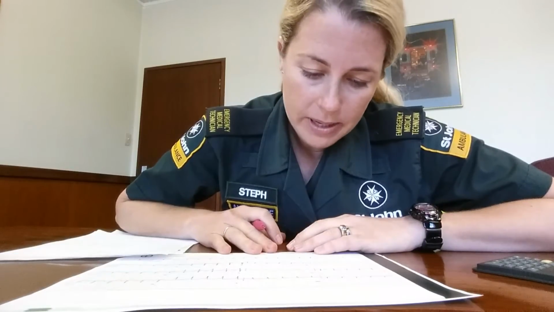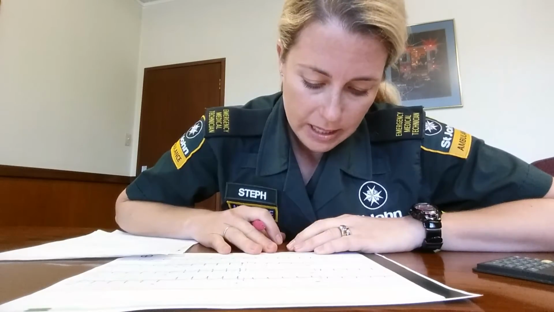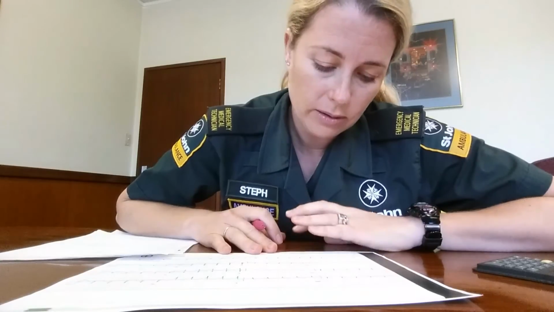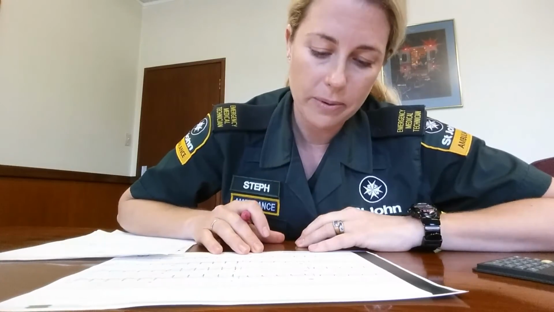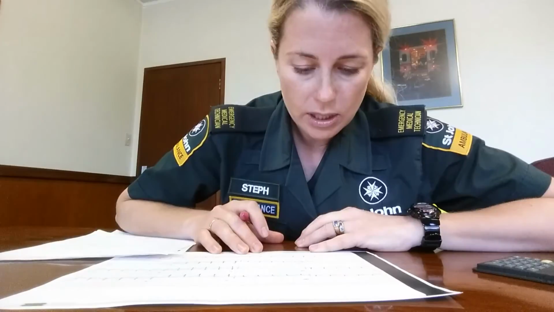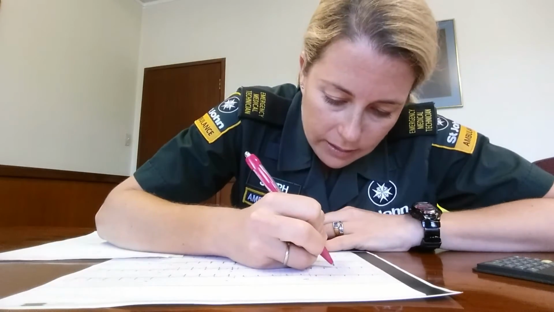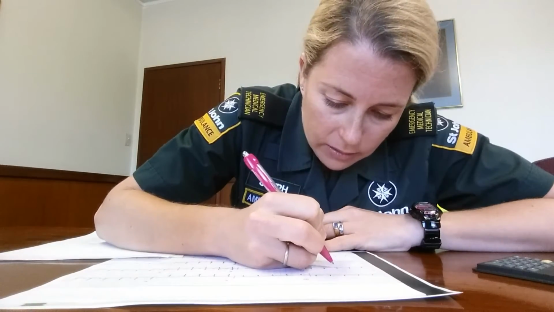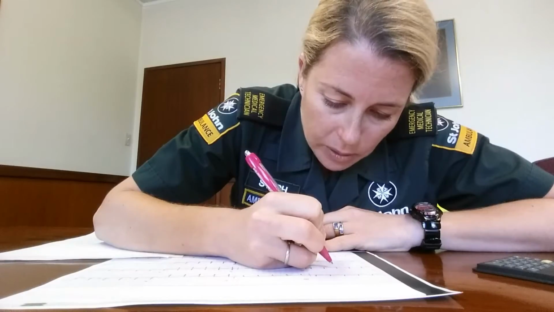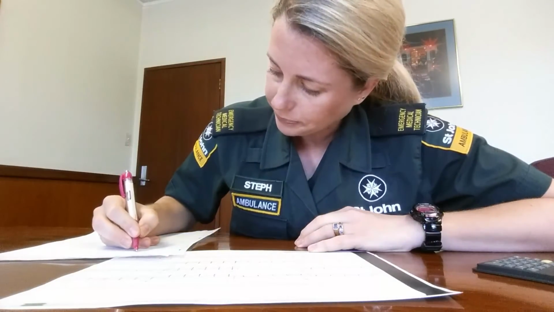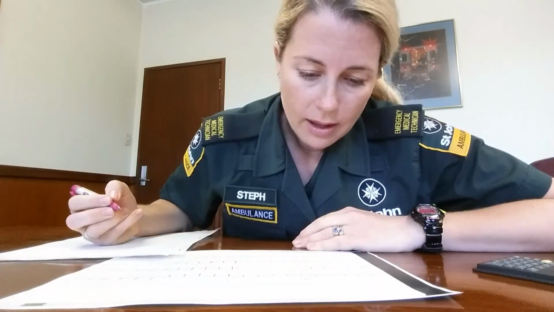My QRS complex, I'm looking for it to be less than 0.12 seconds, so normal 0.06 to 0.11 seconds, which it is not wider than that. It is about 0.11 seconds, which is normal.